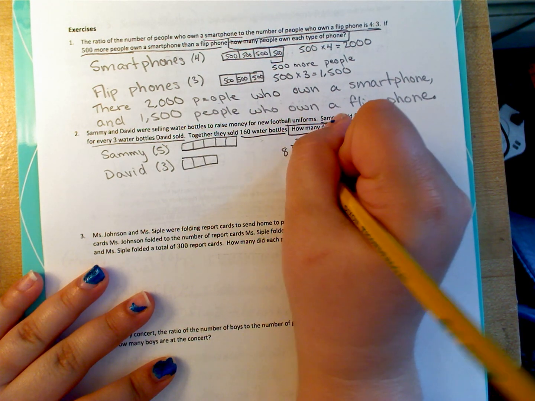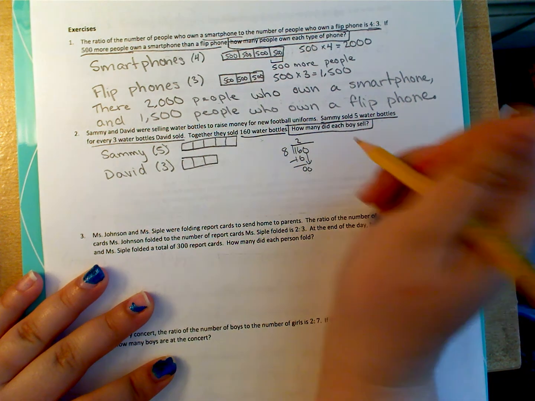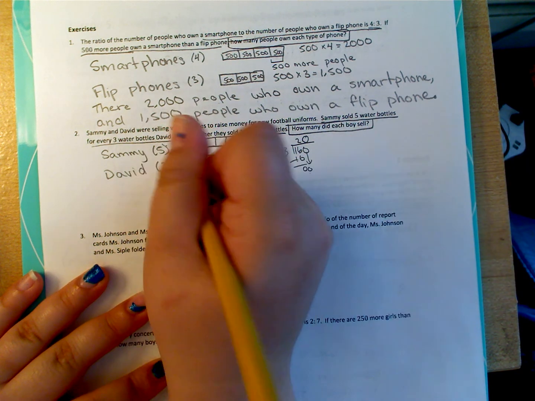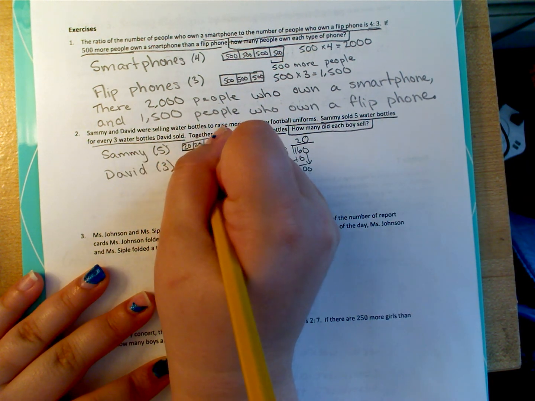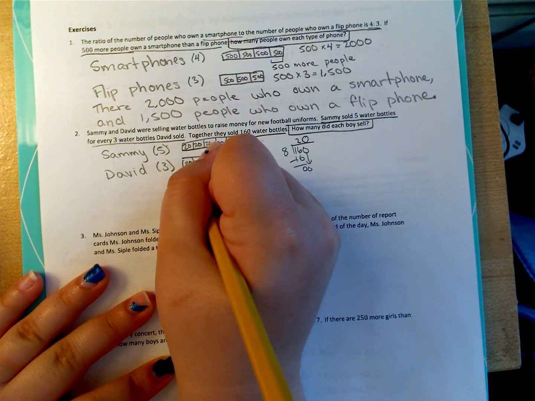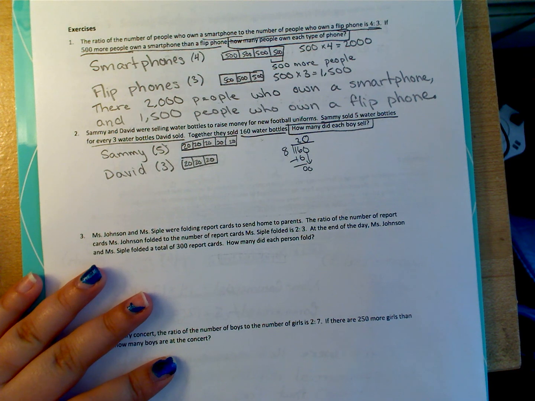8 goes into 16 twice. We can subtract. And because we have a 0 for our final answer, over here we just put a 0. So now we know each one of these boxes is valued at 20. And we can figure out how much Sammy sold and how much David sold.